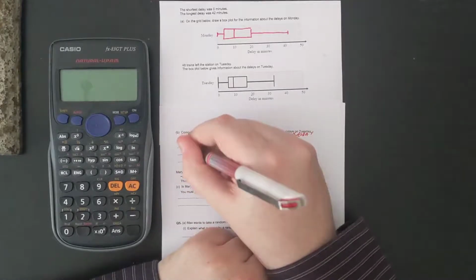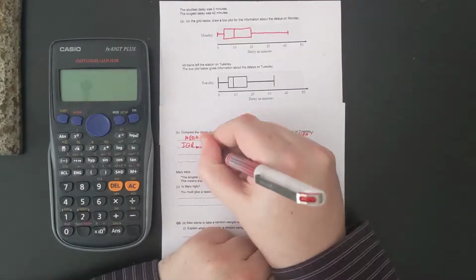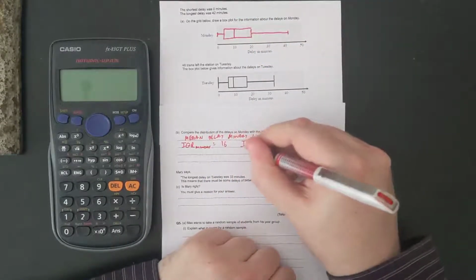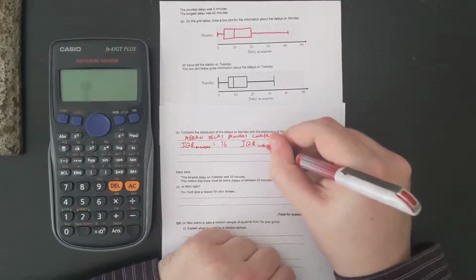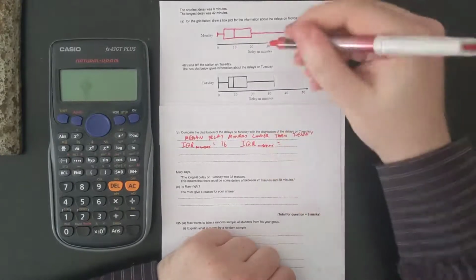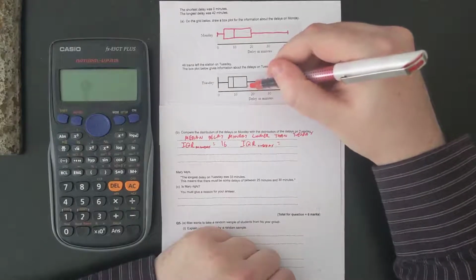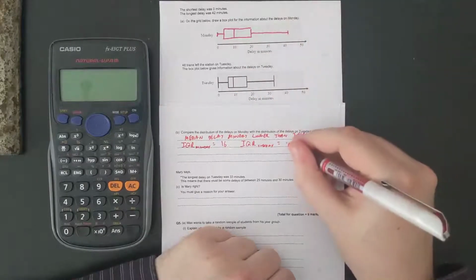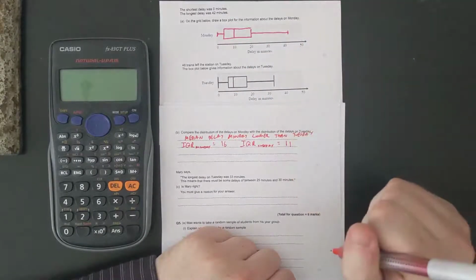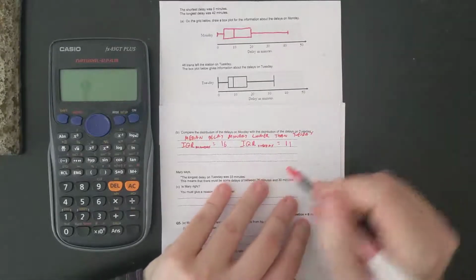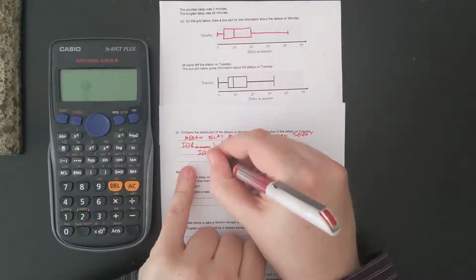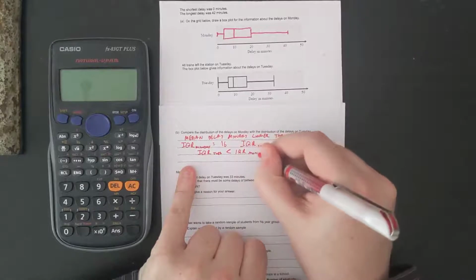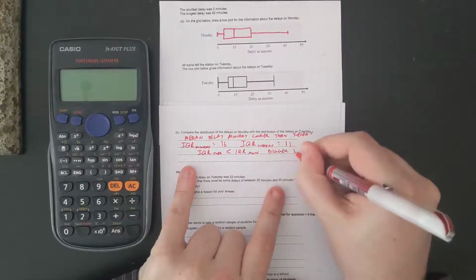is that the interquartile range on Monday is equal to 20 subtract 4, so 16, and the interquartile range on Tuesday is equal to, what's that, 17 subtract 6, so is equal to 11, and therefore your interquartile range on Tuesday is less than the interquartile range on Monday, and so bigger spread of times on Monday.